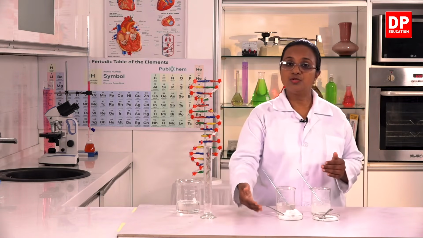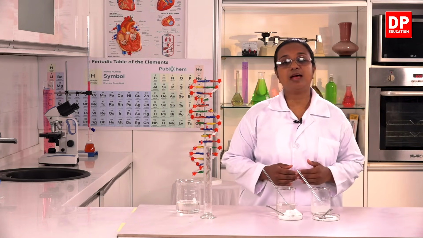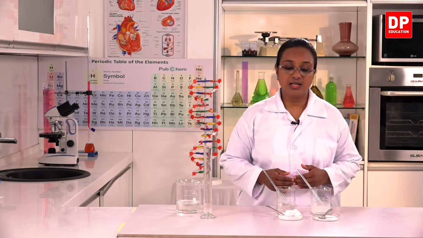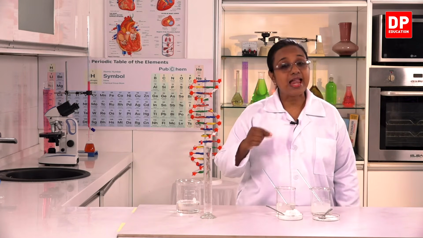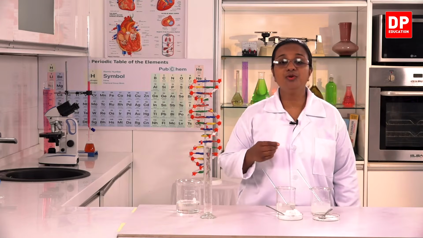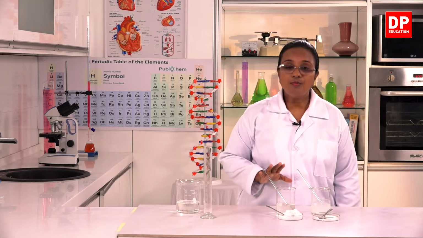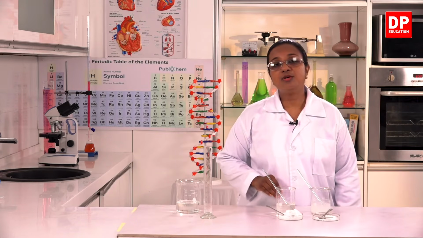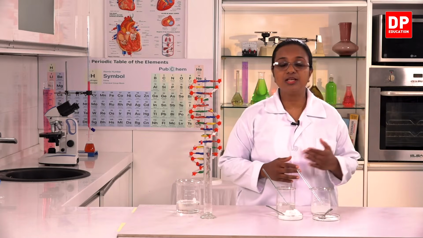Now, here we took 100 grams of sodium chloride and only 10 grams of calcium hydroxide. Even if I put some more sodium chloride and dissolve it, you know that it will dissolve in water. So, obviously, more amount of sodium chloride dissolves in water compared to the calcium hydroxide.